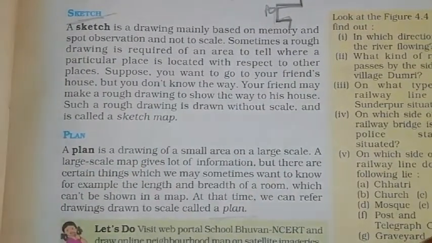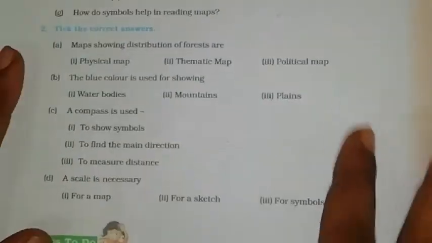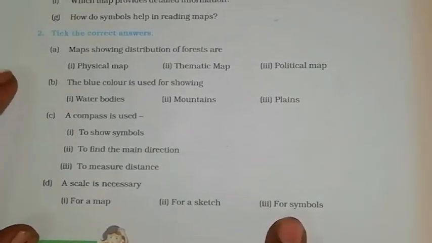Now what you have to do in your assignment is the question answers. You have to write the correct answers. So this is your assignment for today.